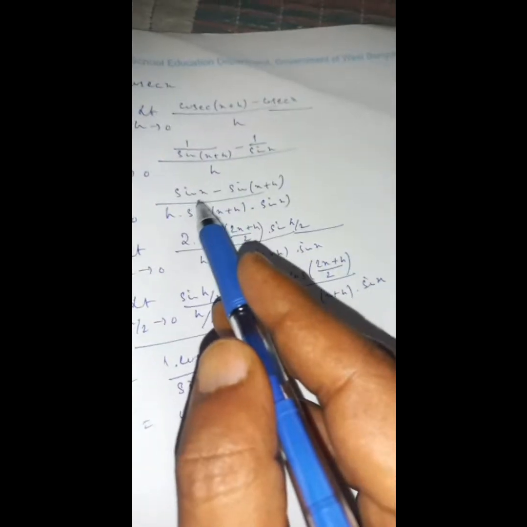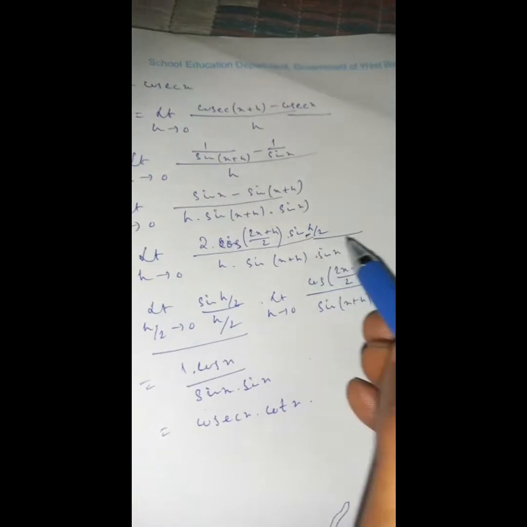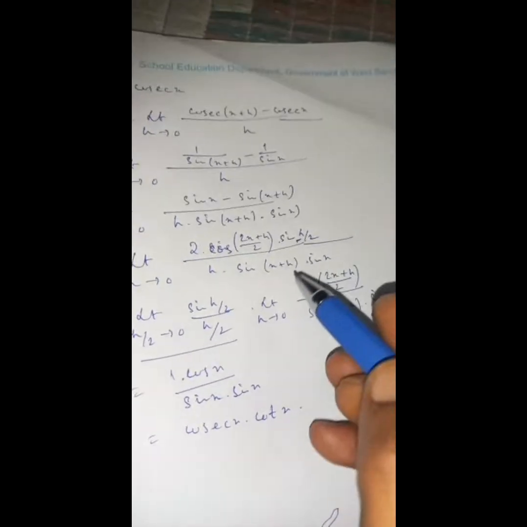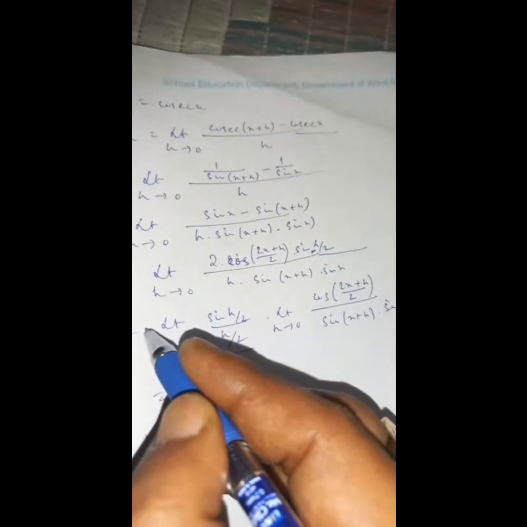And here I have sin C minus sin D, which is 2 into cos (C plus D) by 2 into sin (C minus D) by 2. So here we will get a minus sign actually. Sin A minus sin B is 2 into cos (A plus B) by 2 into sin (B minus A) by 2, so the minus sign comes here.